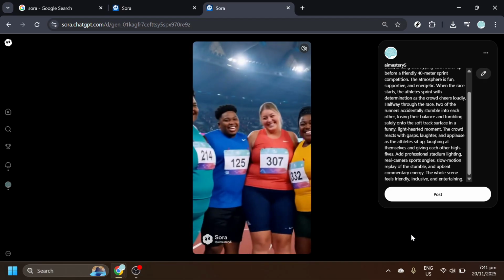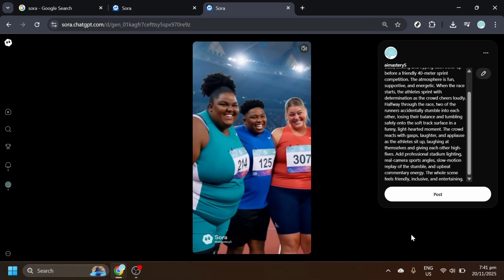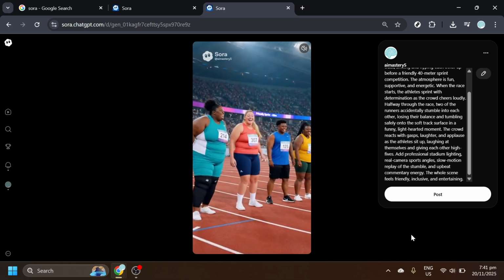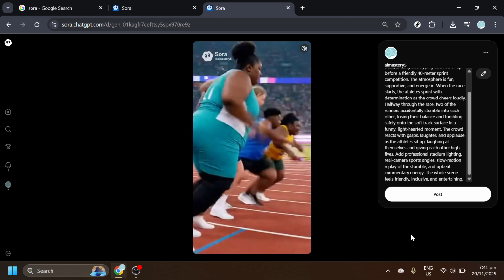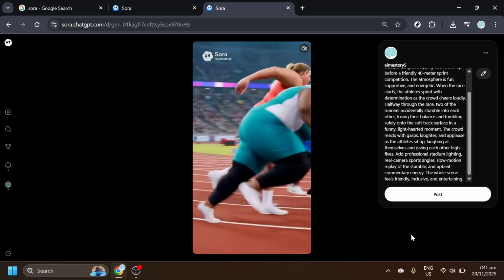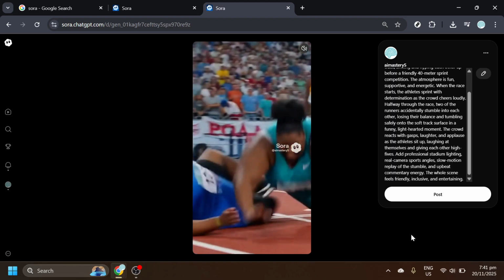And that's it. You searched for Sora, opened the official site, wrote a strong prompt, and created a video for free. Save your result, and when you're ready, experiment with variations to build your perfect 40-meter race scene.